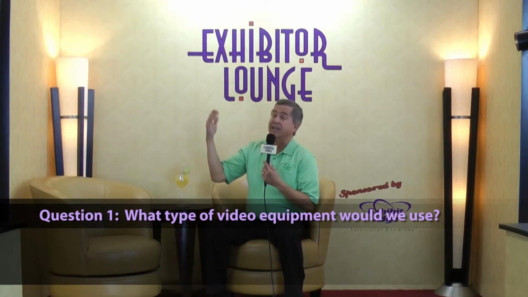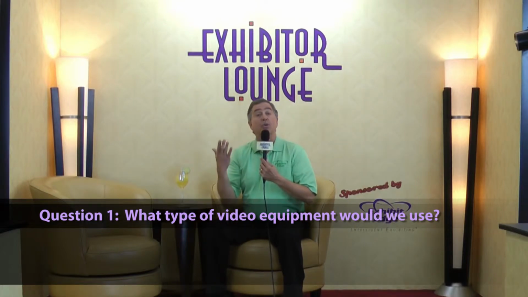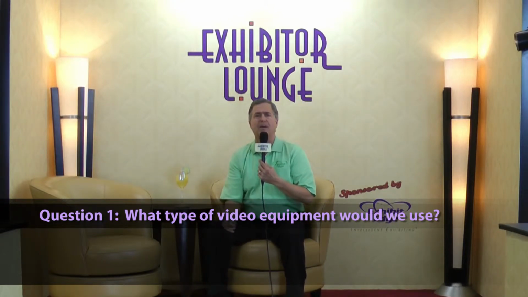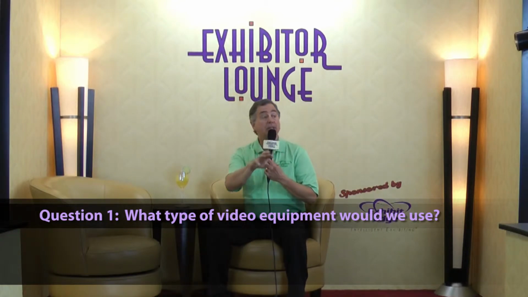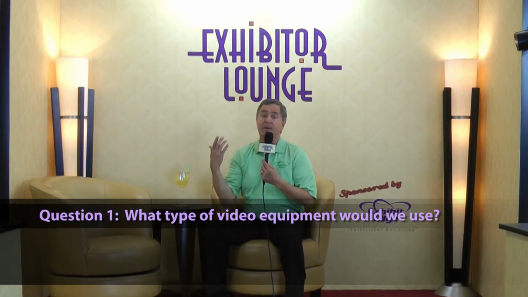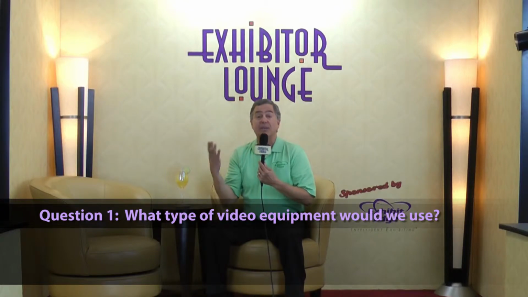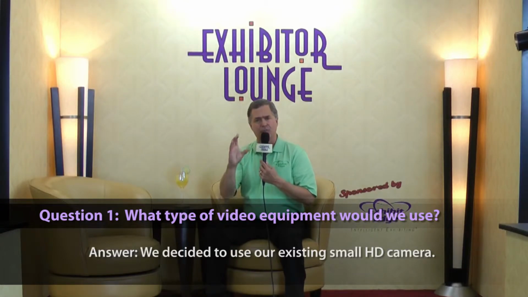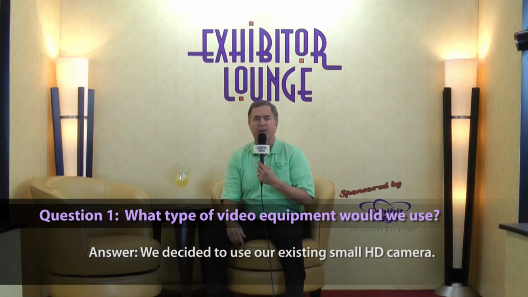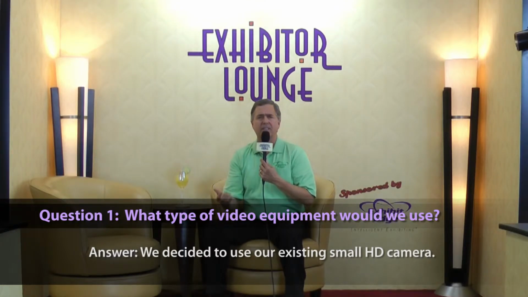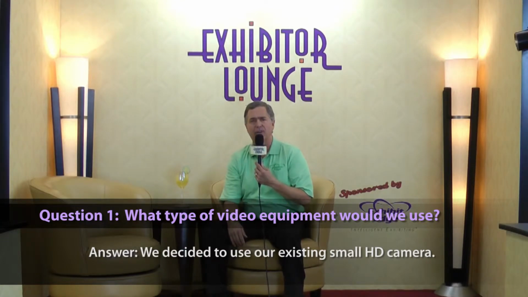Now, to go with the Art Deco theme of the lounge, we were wondering if we should use a more commercial looking or old time camera, or maybe just a mock-up housing of an old time camera with the real camera hidden inside. Well, the answer was that we decided to keep the existing small camera. Now it was an HD camera that used easy to manage SD memory cards that we could easily switch out. Now these memory cards could hold hours of video on a single card.